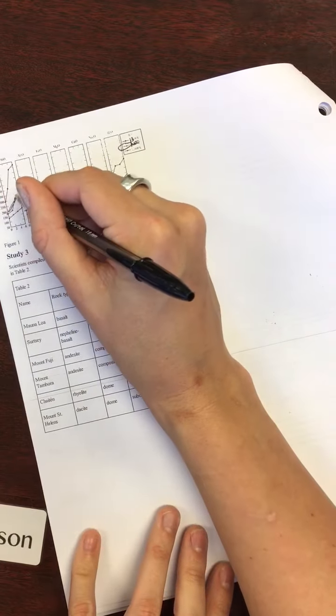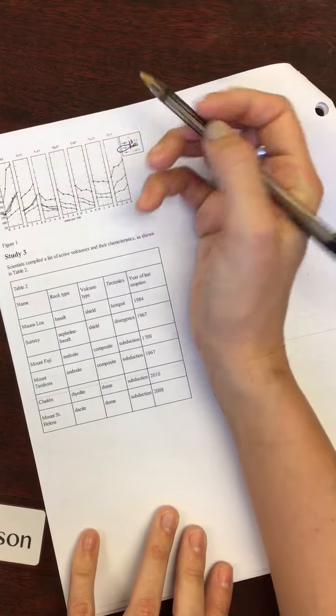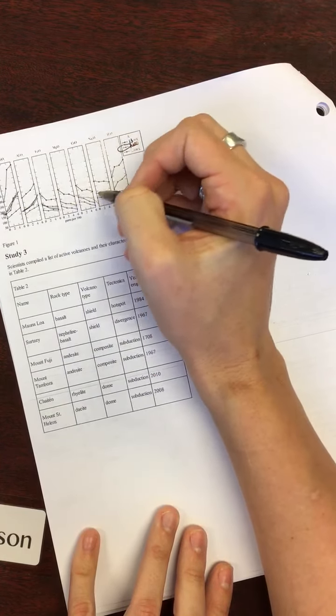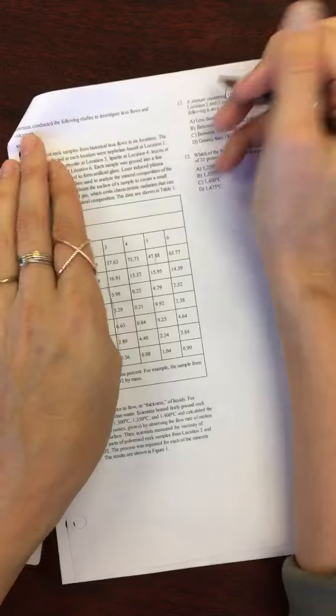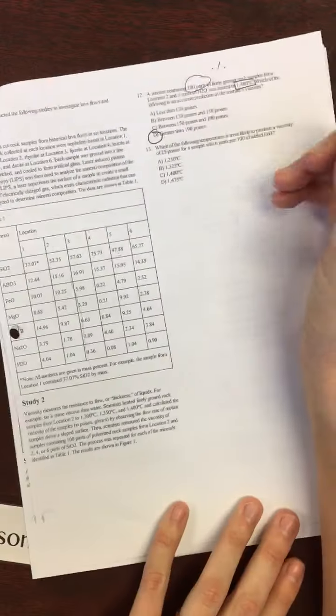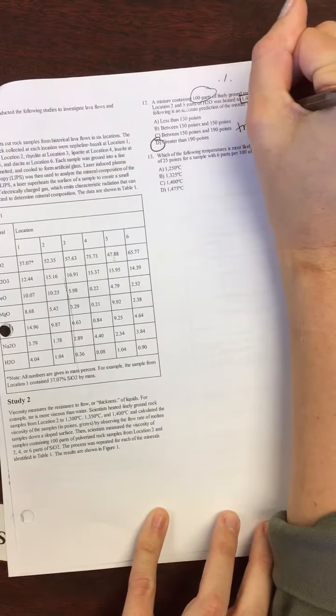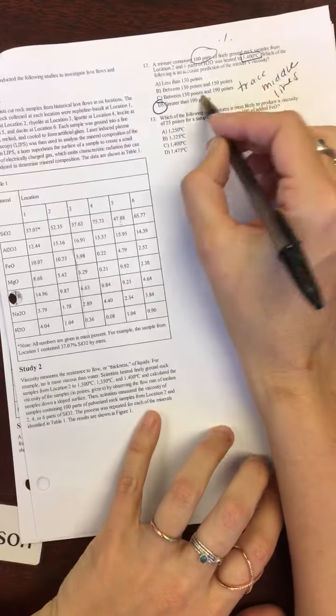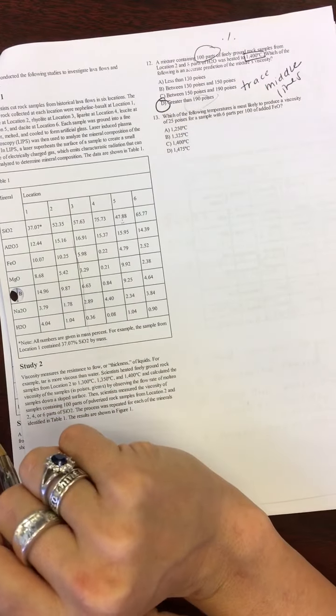For the 1400 line, that's about 180. If we're looking at all the lines, and you just trace the middle line, the answer there is going to be D, because you trace the middle lines and see how it changes. And all of them were around above that.